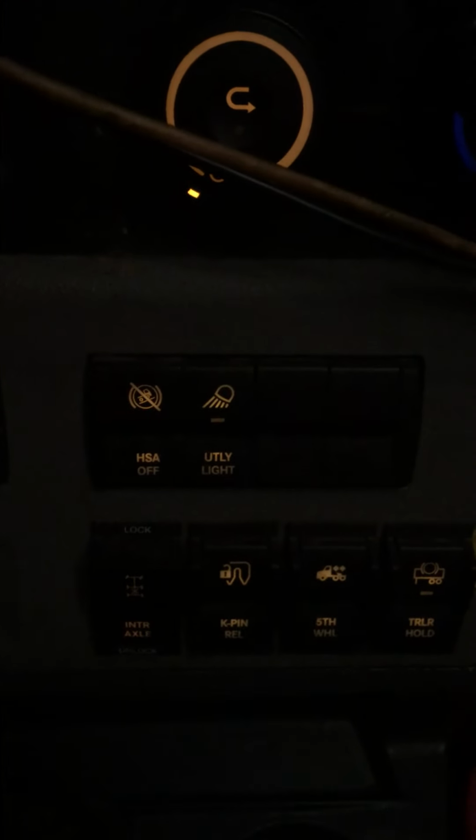Okay, HSA off. If you're in an automatic truck and you're going up a super steep hill, the truck will either decide that it's too steep to go up, or it will make adjustments so you cannot ascend a steep hill. I've had to use this switch one time in San Francisco.